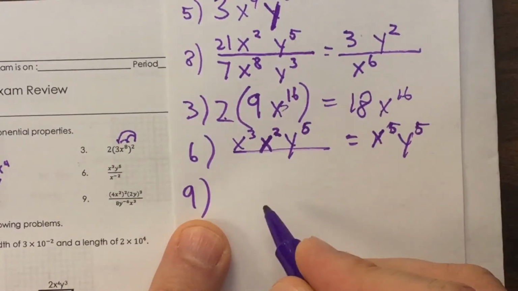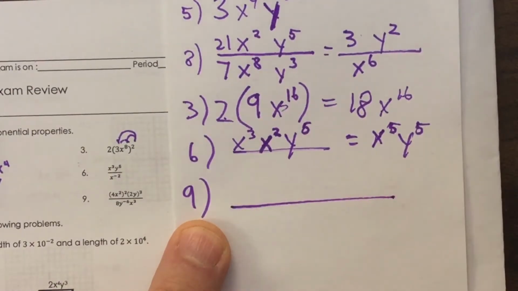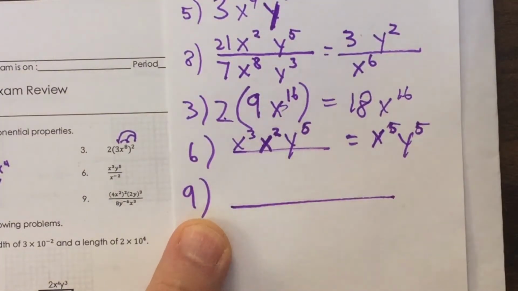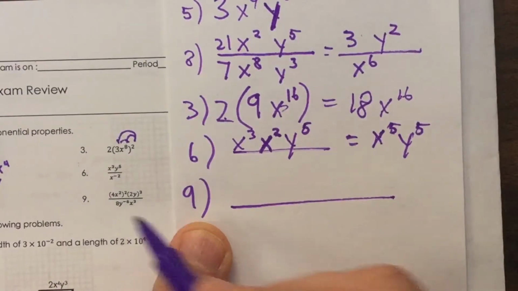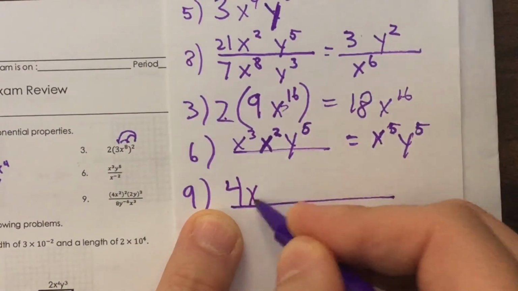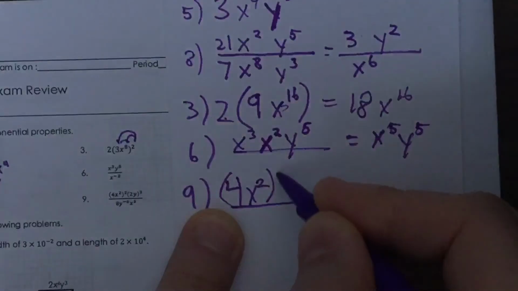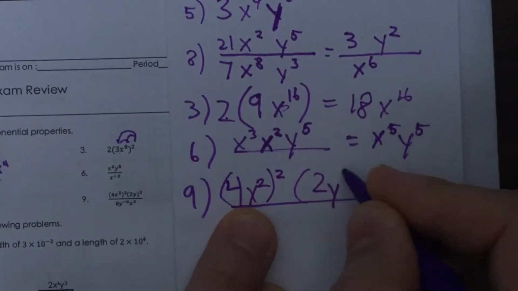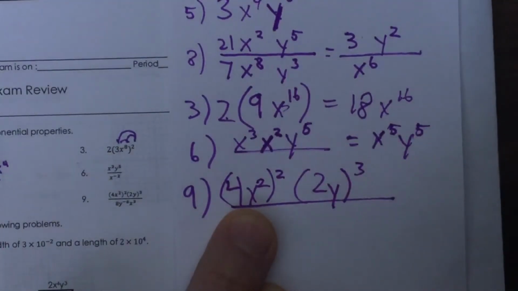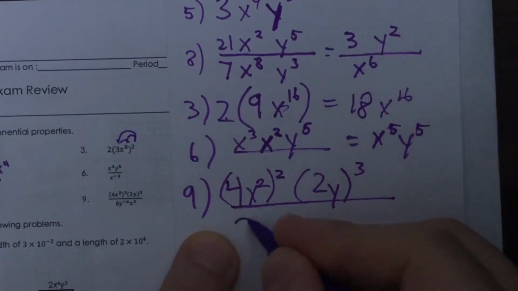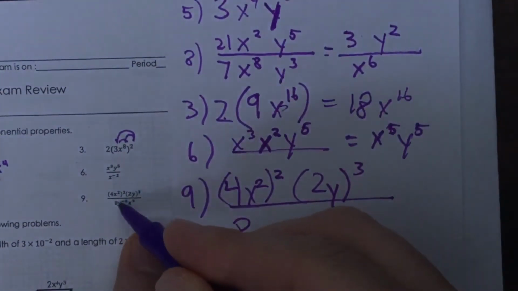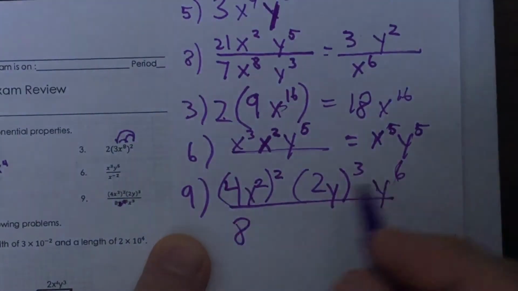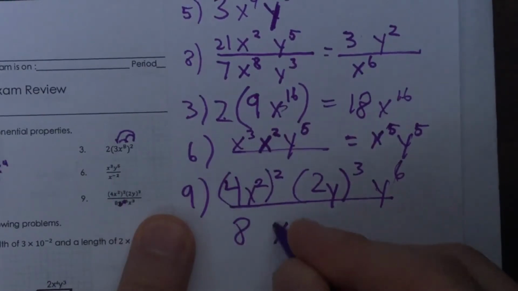So I'm going to go ahead and first get rid of my negative exponent. I'm not going to worry about writing anything else or doing any more math until I get rid of that y to the negative 6th power on the bottom. So I'm going to rewrite the problem. I have 4x squared all raised to the power of 2. And then I have 2y all raised to the power of 3. And then I have on bottom 8. But this y to the negative 6 is going away. He's going to be y to the positive 6. I'm just going to write him over here on the end. Okay, and I still have x to the third on the bottom.